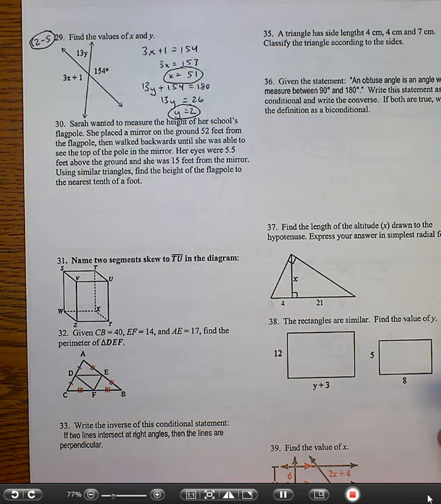Sarah wanted to measure the height of her school's flagpole. She placed a mirror on the ground 52 feet away from the flagpole, then walked backwards until she was able to see the top of the pole in the mirror. Her eyes were 5.5 feet above the ground, and she was 15 feet from the mirror. Using similar triangles, find the height of the flagpole to the nearest tenth of a foot.